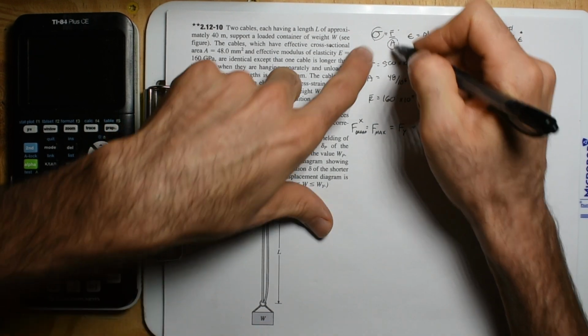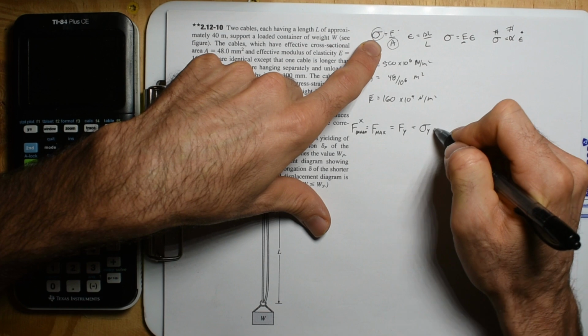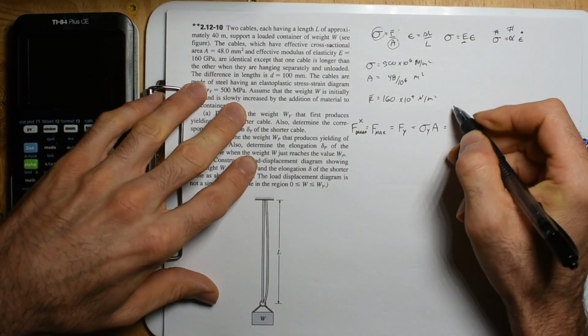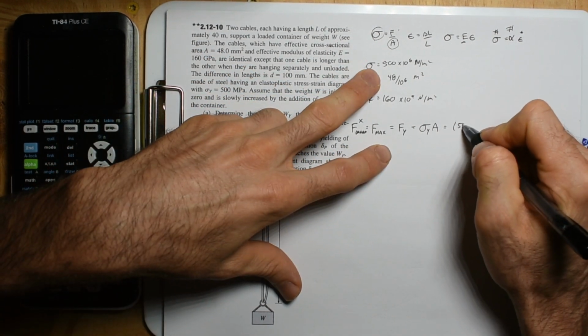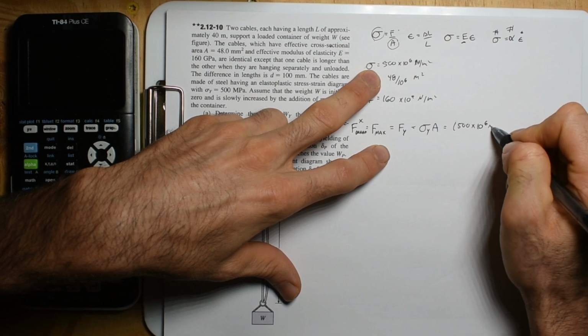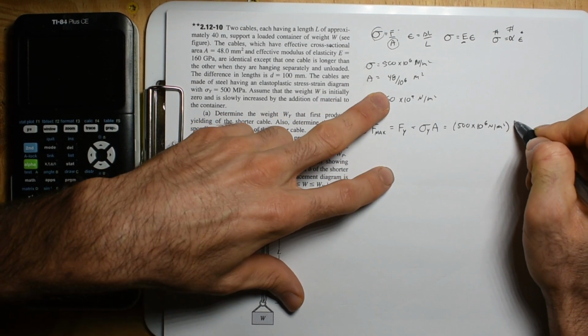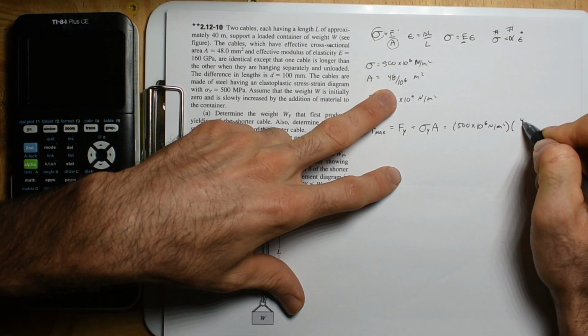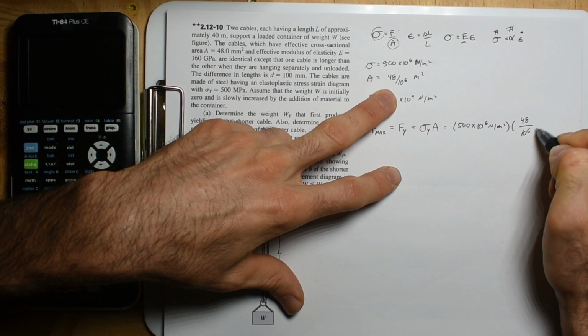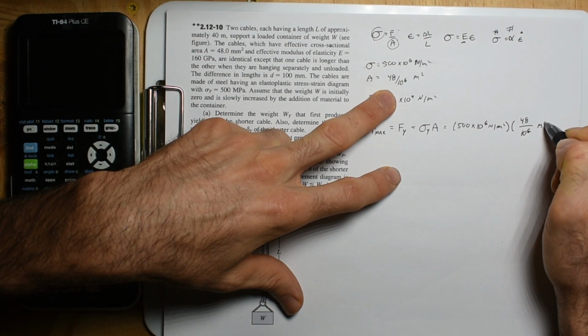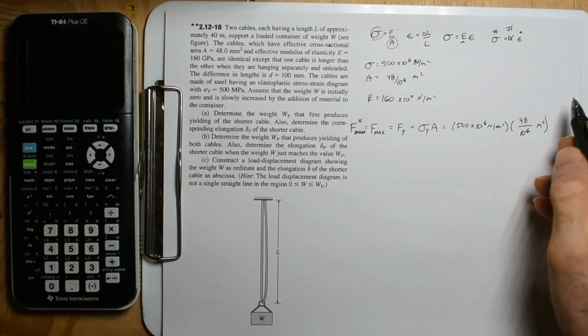But anyway, we rearrange this equation, so we have yield strength times area, and we can just go for it. We can do 500 times 10 to the 6 newtons per meter squared times the area of 48 divided by 10 to the 6, in meters squared. Just throw it into your calculator.